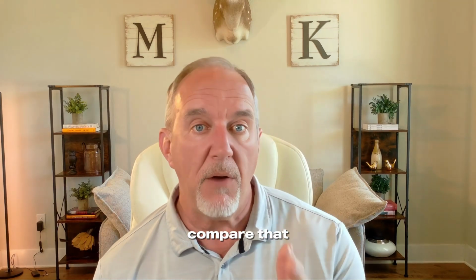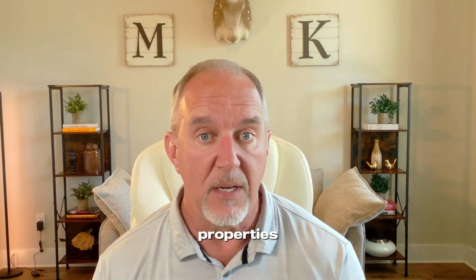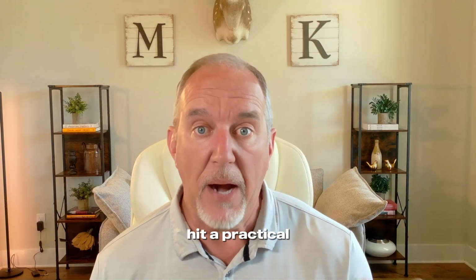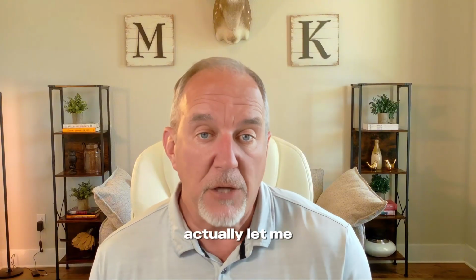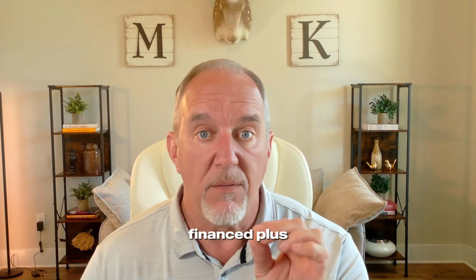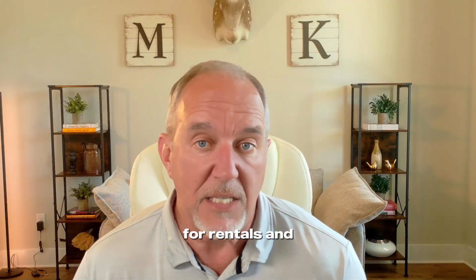Now, compare that to conventional, where Fannie Mae caps you at 10 total financed properties. And honestly, most investors hit a practical wall before 10 because their DTI maxes out first. Actually, let me back up on that for a second. The 10 property cap with conventional includes your primary residence. So if you've got your house financed plus a vacation home, you're already down to 8 slots for rentals.